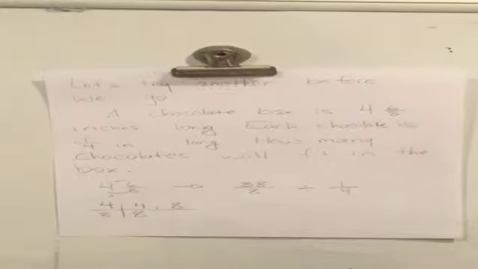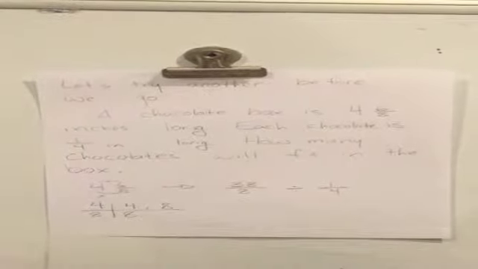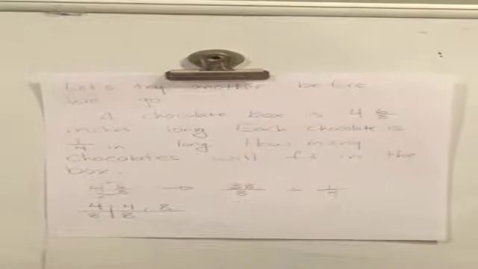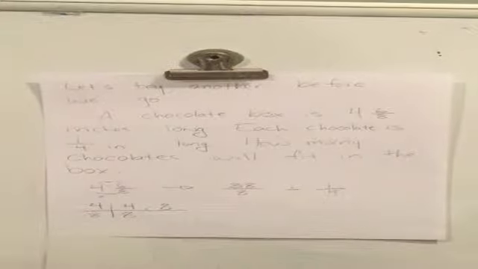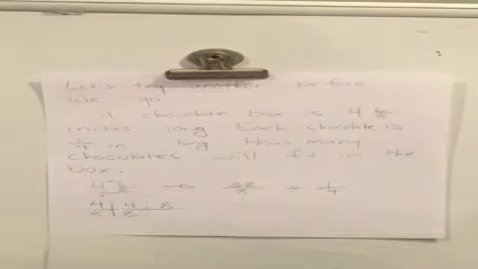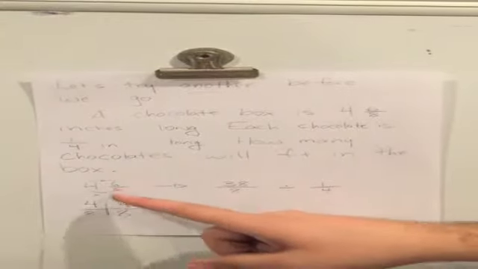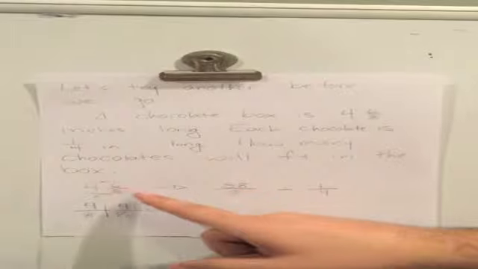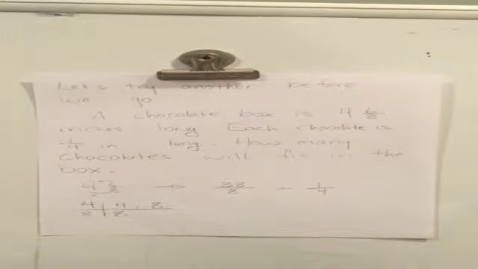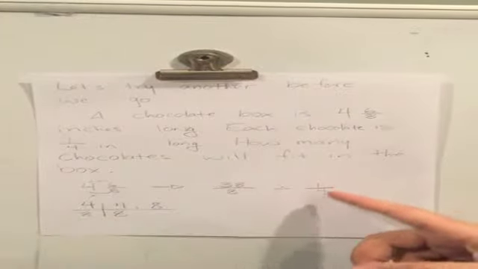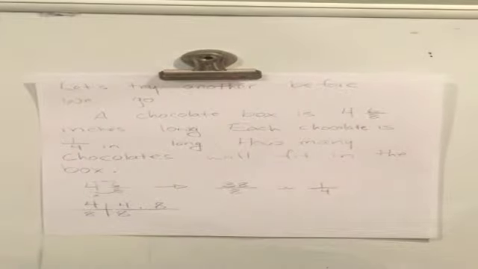Now, in case you're not 100% convinced, let's take a look at another problem before we go. Our word problem is, a chocolate box is 4 6/8 inches long. Each chocolate is 1/4 inch long. How many chocolates will fit in the box? So again, we take our 4 6/8. 8 times 4 is 32, plus 6 is 38/8. Now we're dividing this by 1/4 inch to see how many chocolates can fit into here.